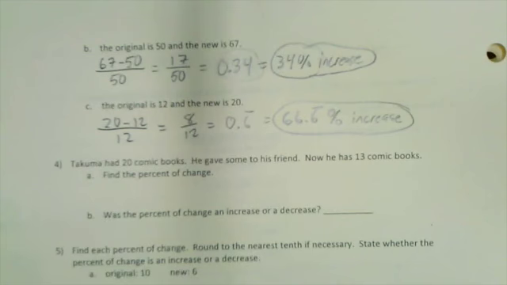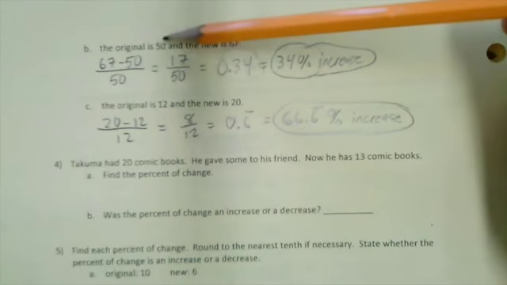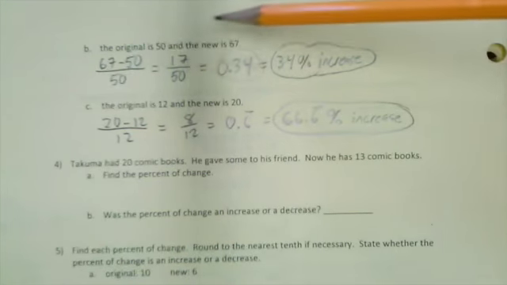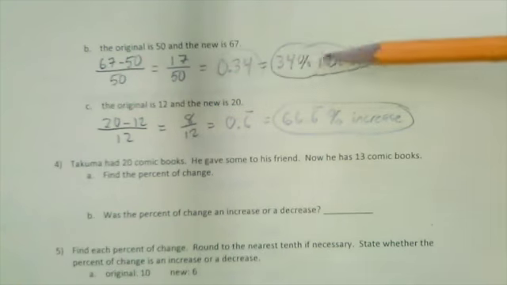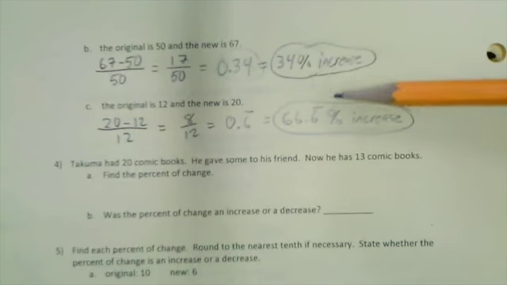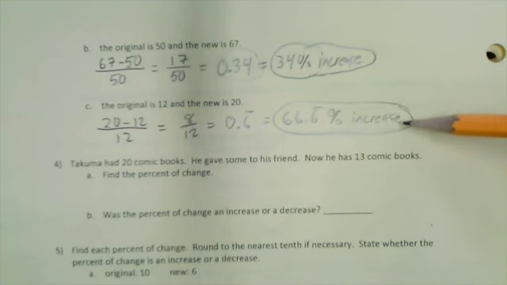Okay, so comparing these two, both of these were the original prices going up from 50 to 67 and up from 12 to 20, so they're both increases. We get 30%, 34% and 66.6%. Repeating a percent increase. All right.